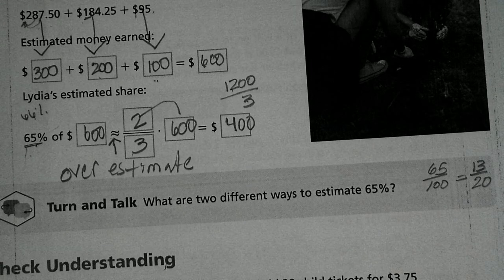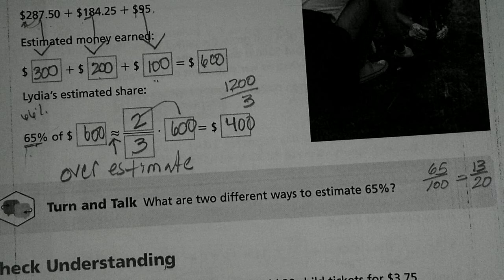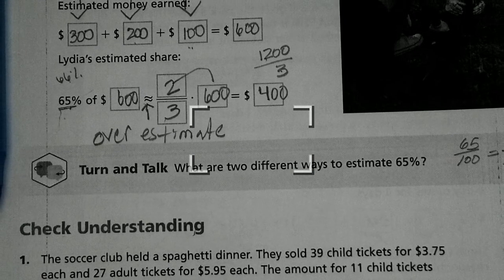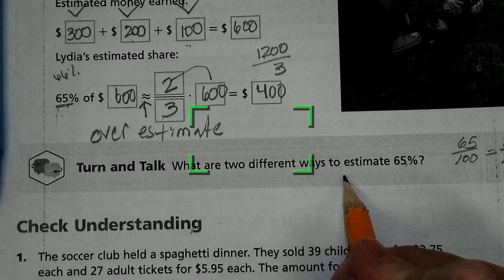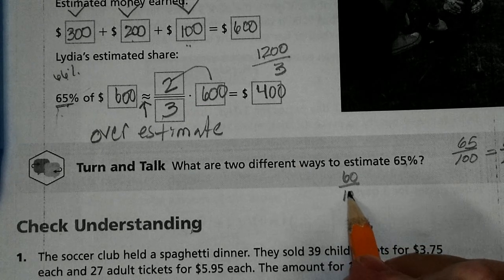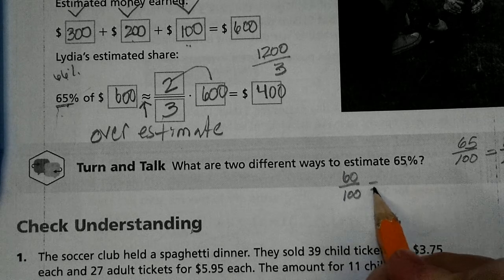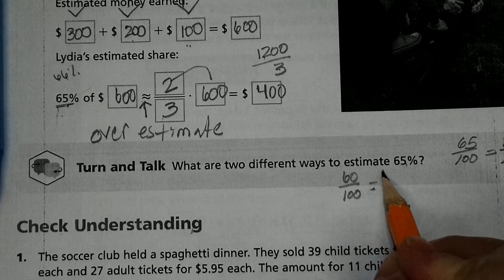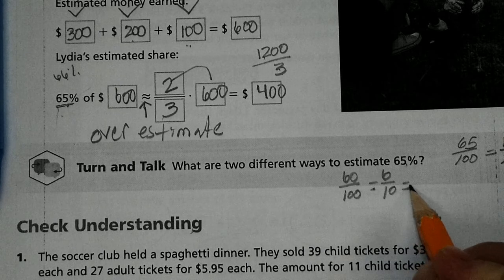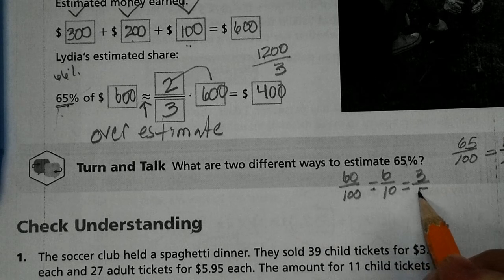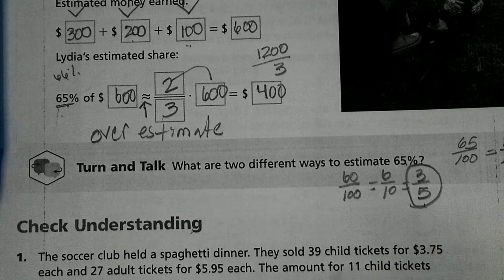It's not an easy fraction to deal with. So what they are trying to get you to understand is that we could have rounded it down as well to 60 over 100, which would have been 6/10, which is 3/5. So we could have rounded it that way.